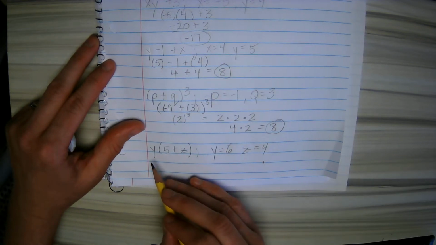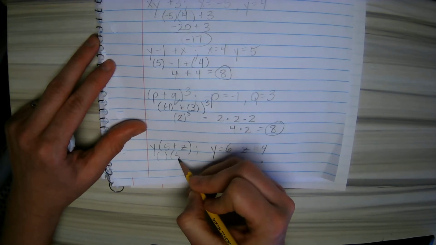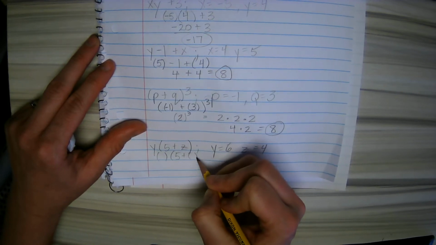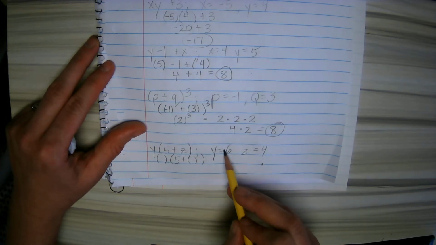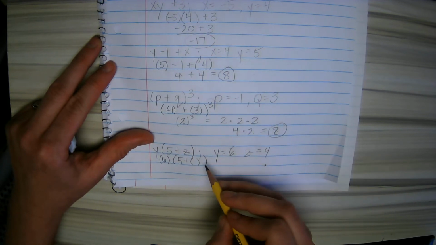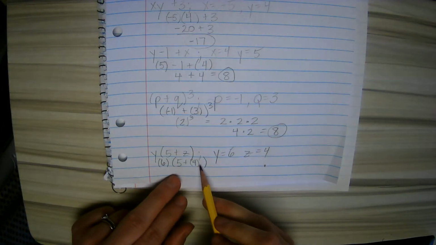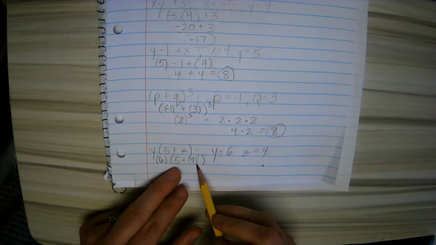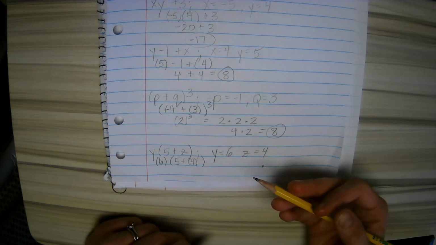So I'm going to start by writing parentheses where I have my variables or my letters. The y is right here, so that's a 6, and the z is right here, so that's a 4. So I have something times whatever this equals, and since it's in parentheses, I have to do it first.